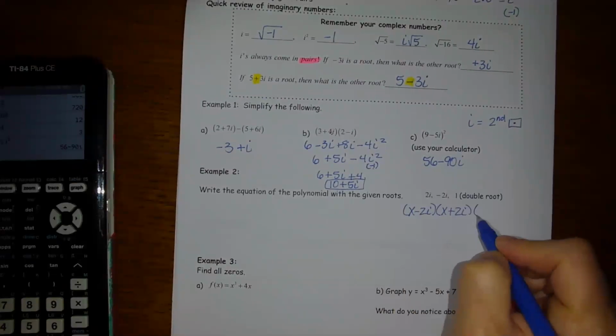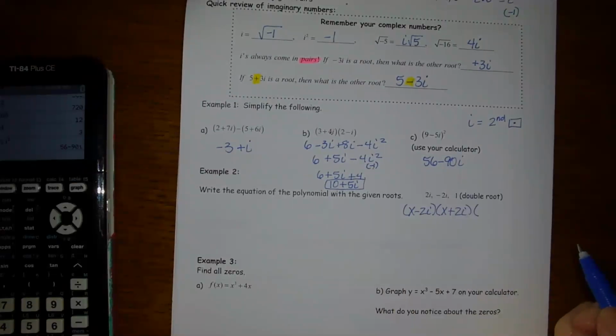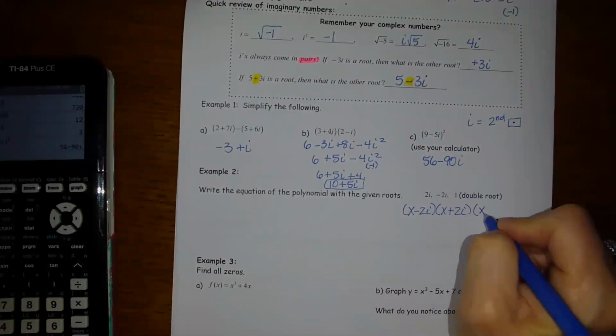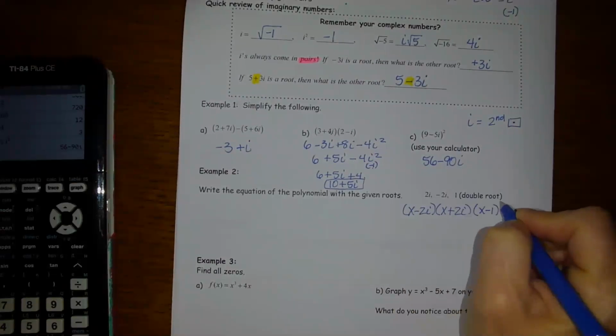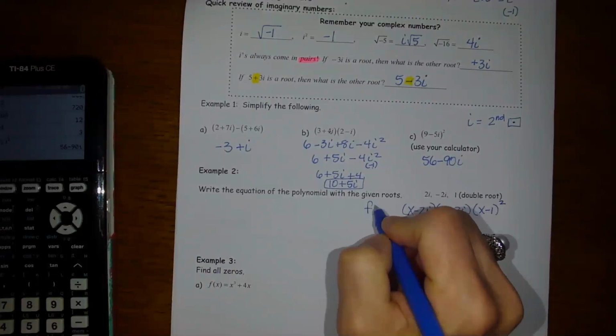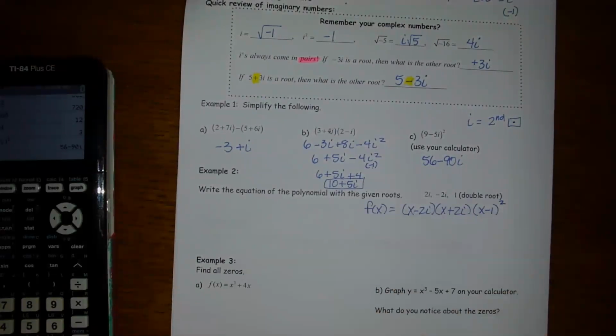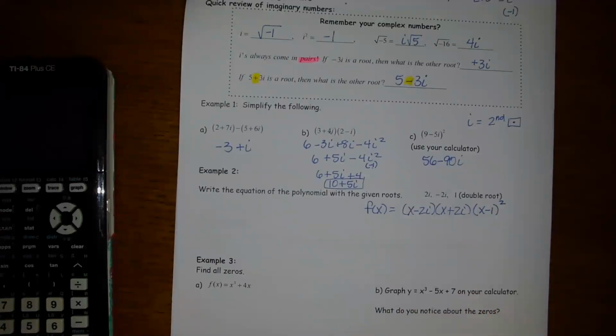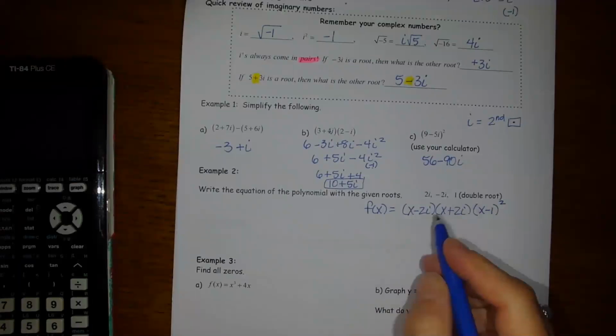And then if 1 is a root, what's that factor? x minus 1, right? Now it says double root, so we know that's squared. True? Now, can you FOIL this out? You can FOIL that out, right? So let's see what this really is. Let's FOIL that out.